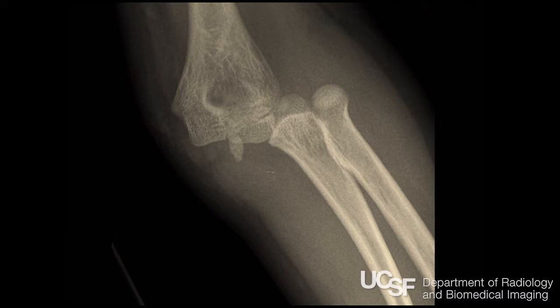Radius and ulna are not lined up with the humerus. Well, this is an elbow dislocation. But if we do our 1, 7, 10, 11, we go 1, 7, 10, it's not oriented right, and not old enough to have 11. So 1, 7, we're missing 7, and we have a 10 that looks weird.